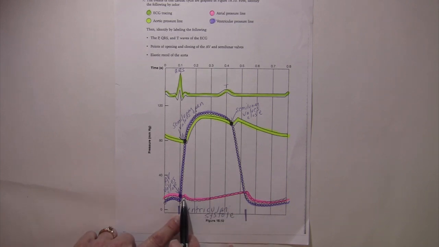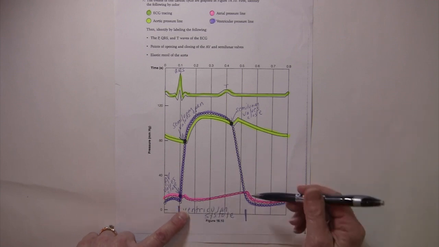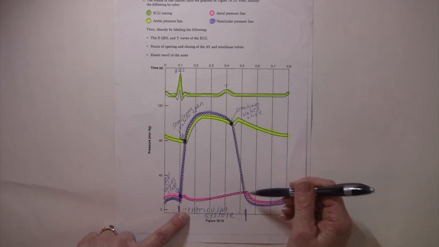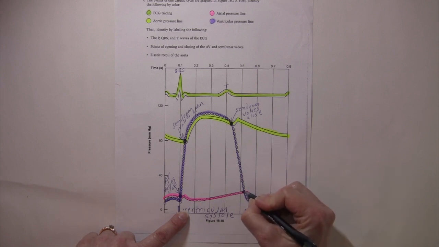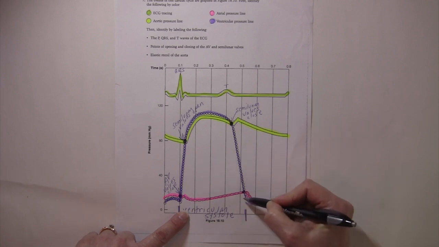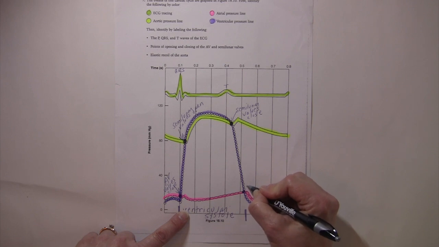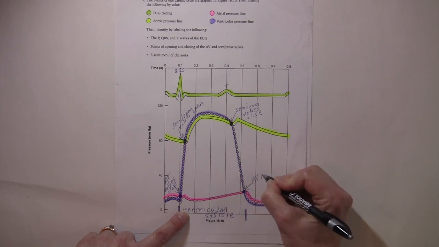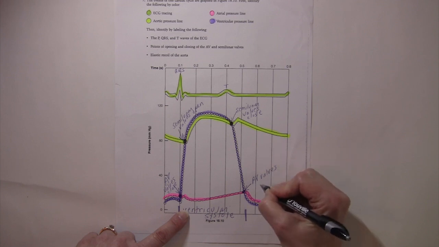Now when we look at atrial pressure, what's happening during ventricular systole? It's slowly increasing, and it's slowly increasing because blood continues to enter the atria. So it's slowly increasing as blood enters the atria. When the ventricles relax enough, right at this point where there's a reversal, so that the ventricular pressure drops below atrial pressure, that's going to force the AV valves to open.